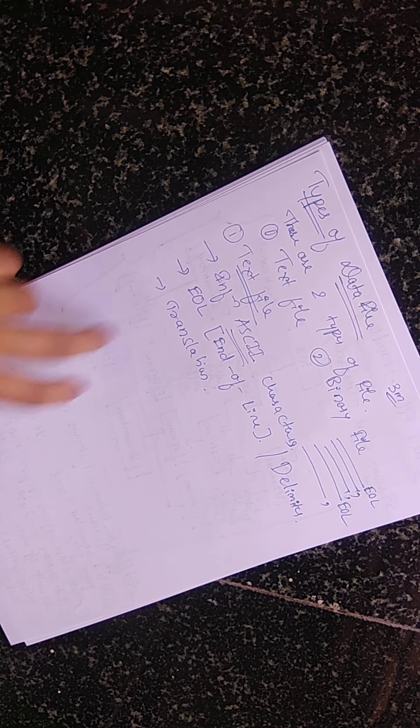When you are executing your text file and the compiler sees your EOL, then internally it performs some translation. When this EOL character is read or written, certain internal translation takes place. This is about your text file. You have to remember three points relating to your text file, and all three points are easy.